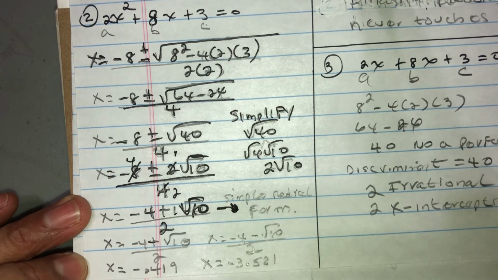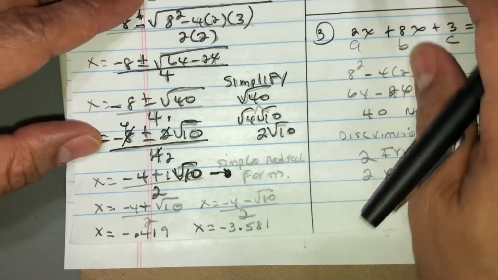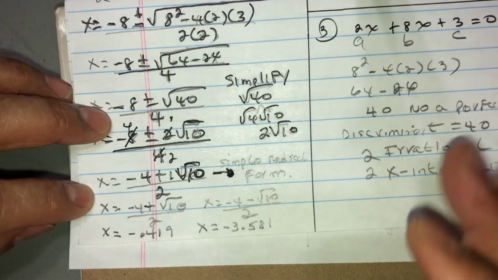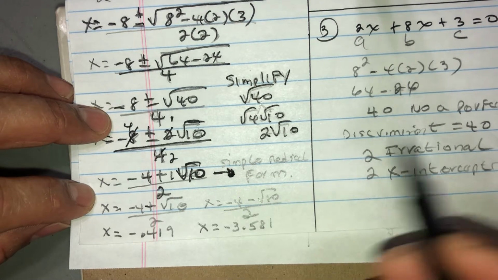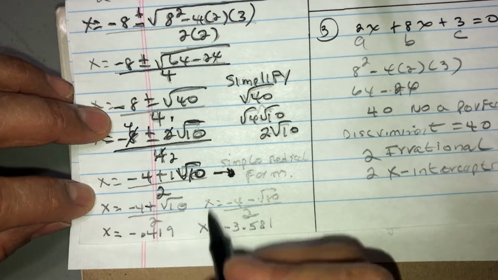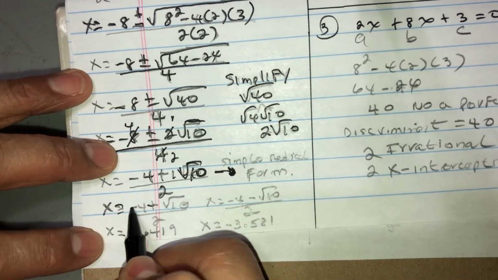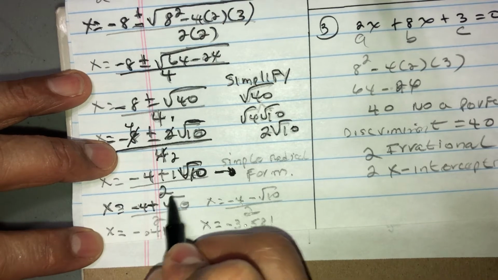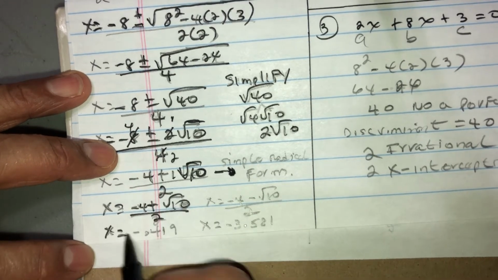Now, sometimes I like to do that, or even the state likes to do that, they ask you to round to the nearest thousandth. I've been using thousands, right? So if we round this to the nearest thousandth, you have to split every root. As you can see, I put my first root, which is x equals -4 plus radical 10 divided by 2.